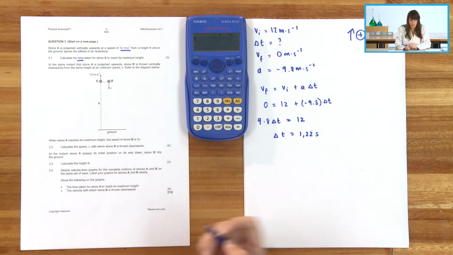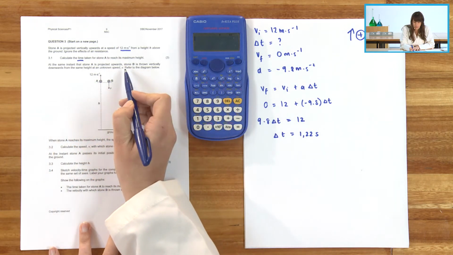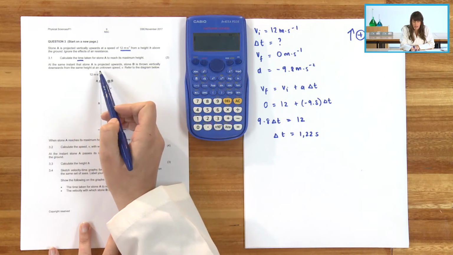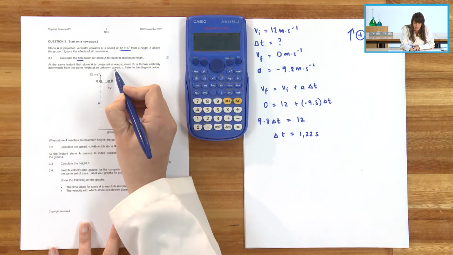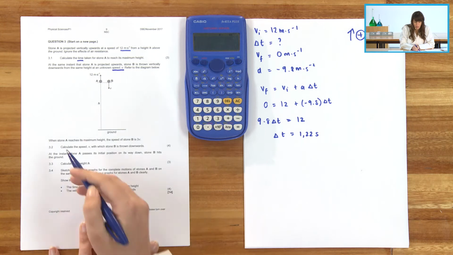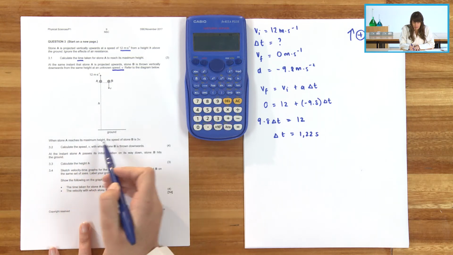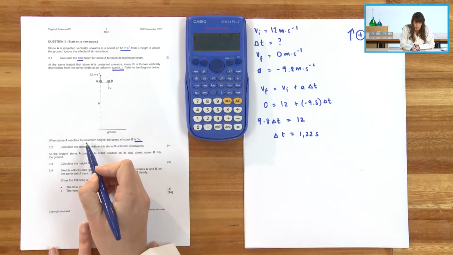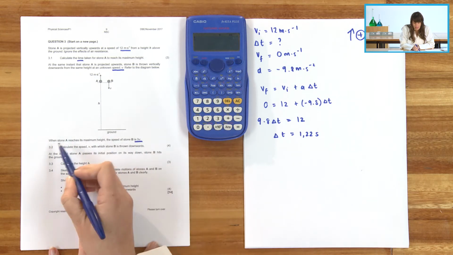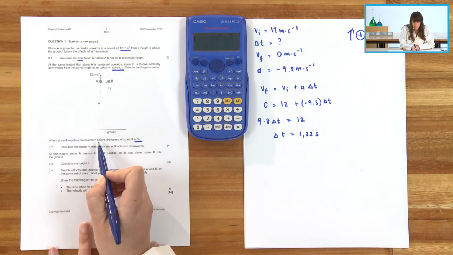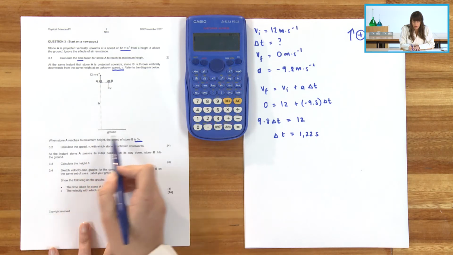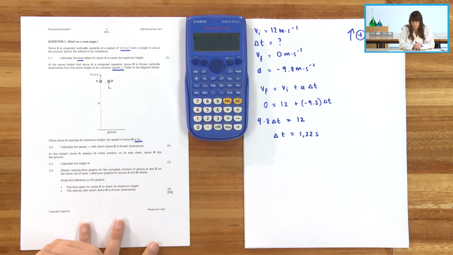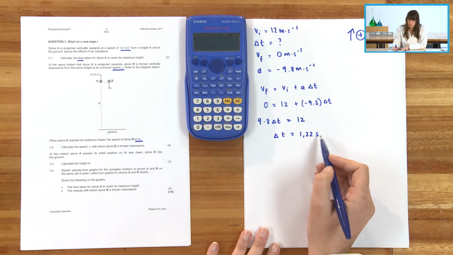Alright, so let's write down what information we have. We know its initial velocity: at the same instant stone A is projected upwards, stone B is thrown vertically downwards from the same height at an unknown speed v. So our initial velocity is v. When stone A reaches its maximum height, the speed of stone B is 3v. So our final velocity is 3v, and that final velocity happens when stone A reaches its maximum height. So the time to get to this final velocity is the same time it took stone A to reach its maximum height, which we calculated in our previous question. So we can use that.